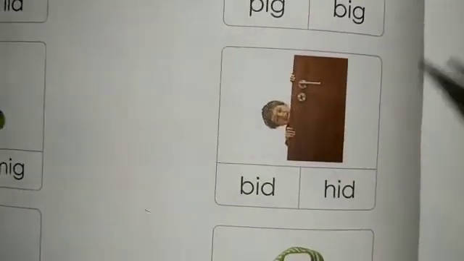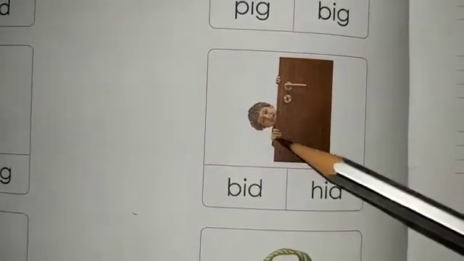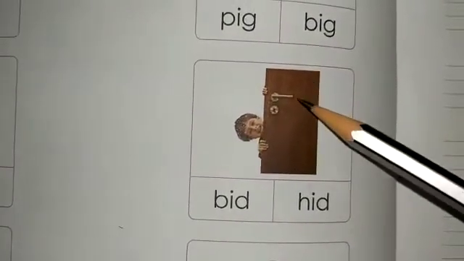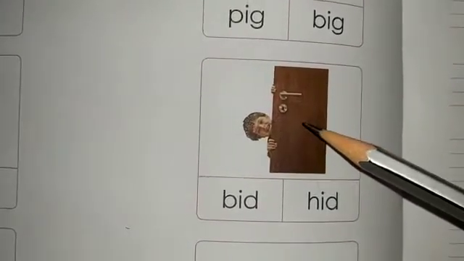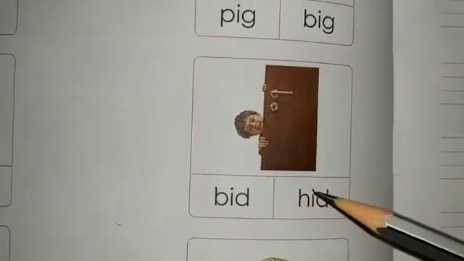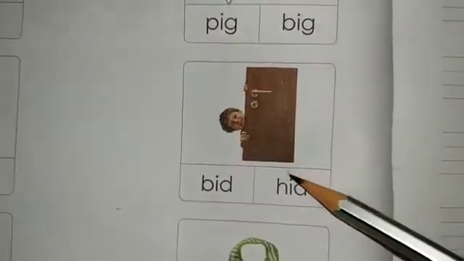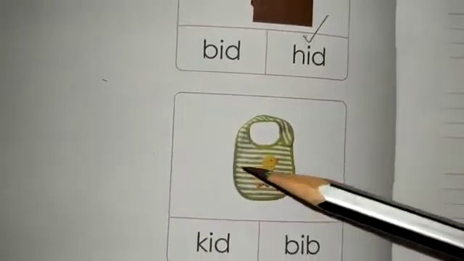Now come on to the next picture. What do you see over here? There is a child who is trying to hide behind the door. So the word is hid. And there are 2 options, bid and hid. What is the right option? Right word is hid.